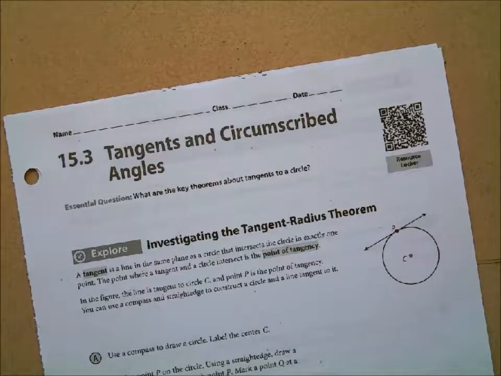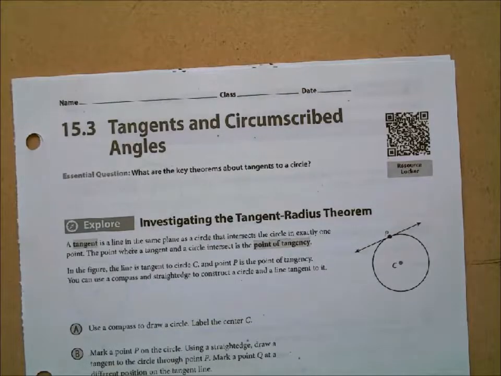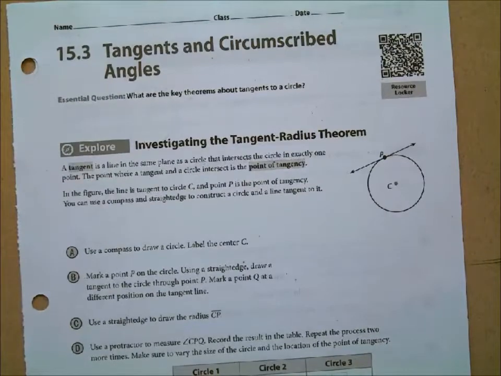So what we're going to look at today, we're going to continue our examination of circles, right? We're going to continue talking about angles today too, all right? So if you would look in your book on page 805, or section 15.3, page number 805, 805.